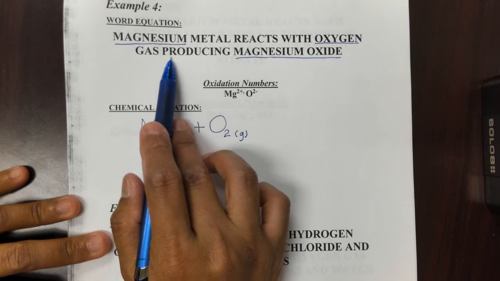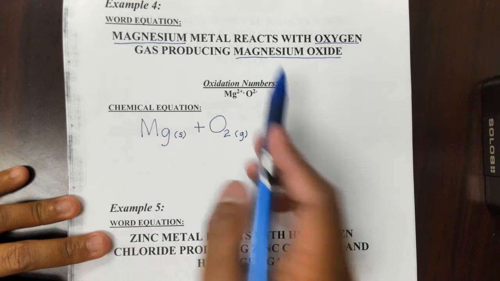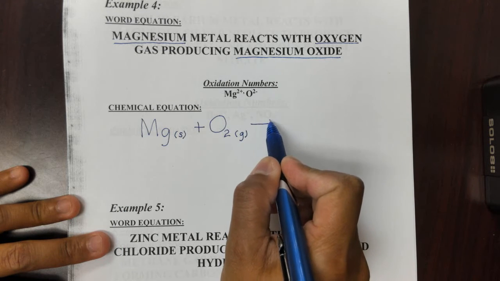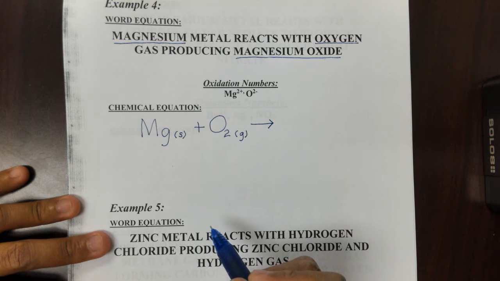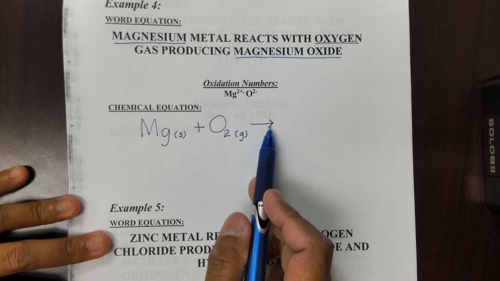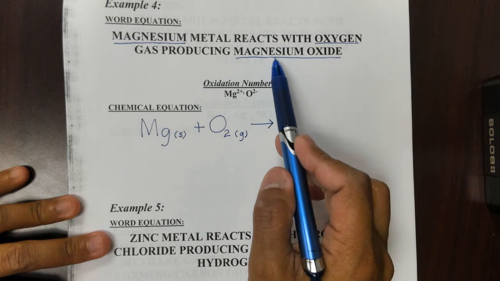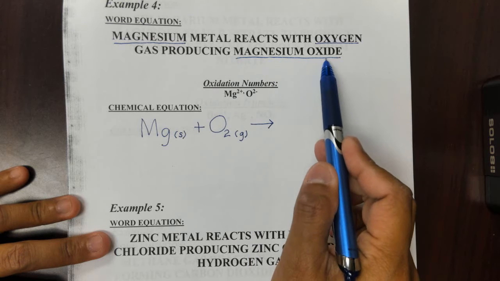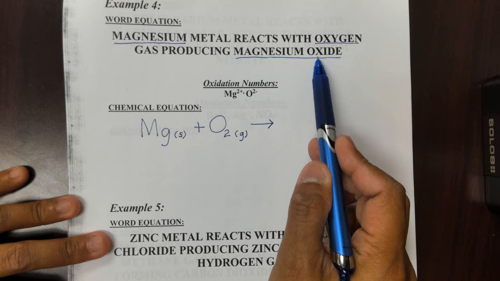Next is the word producing. Producing means we're going to write an arrow going to the right. And the producing is magnesium oxide. This is our substance now, magnesium oxide.